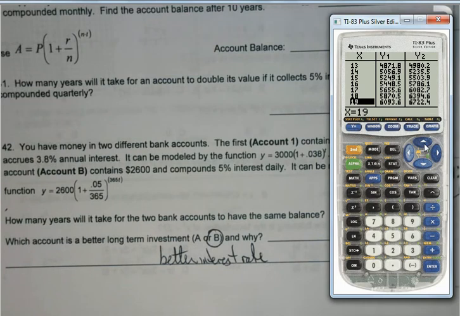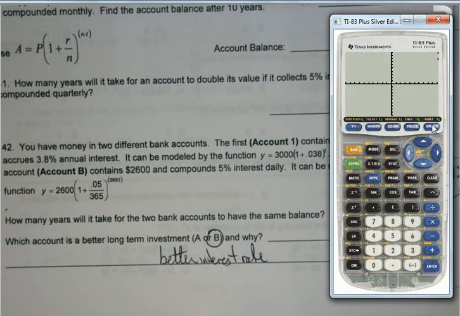Well, I don't see the same balance anywhere. I see them pretty close in a couple areas, and that could come in handy. But, you know, how's this going to work? So, let's take a look at the graphs. And you start to be like, well, I hit the graph and nothing shows up.